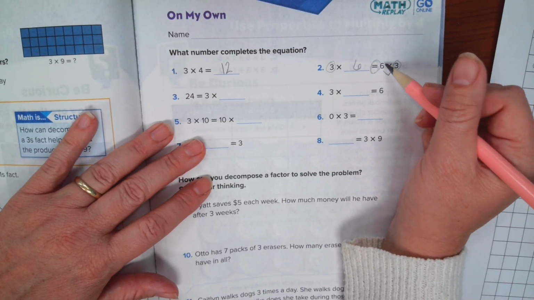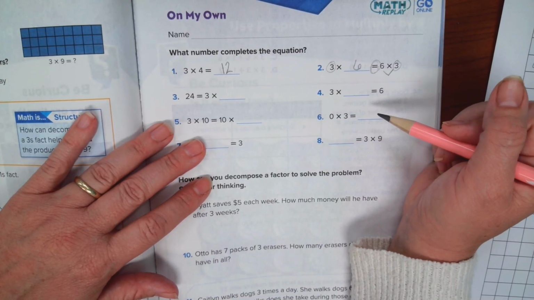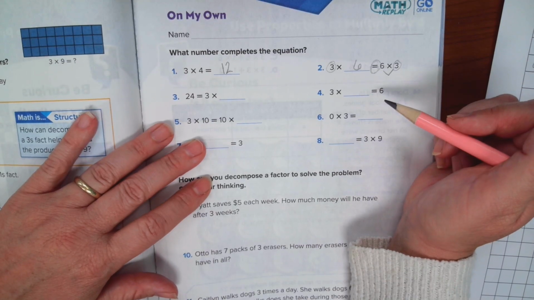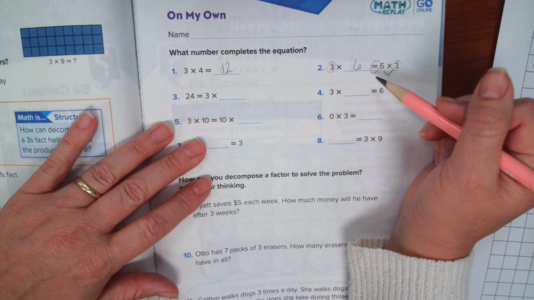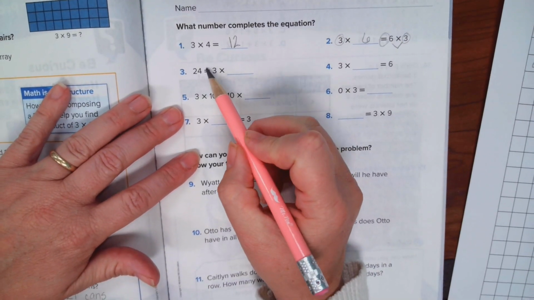So they used the invert. They inverted the factors, didn't they? Because that is called commutative property. We've learned about that commutative property. Alright, now this one's a balanced equation.